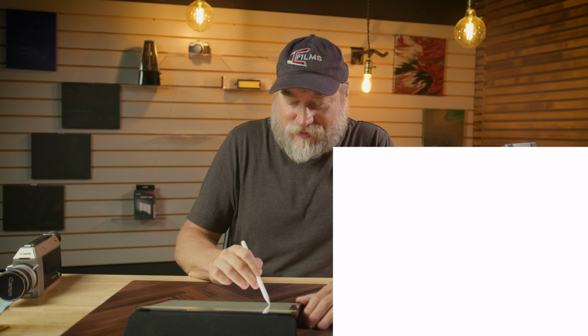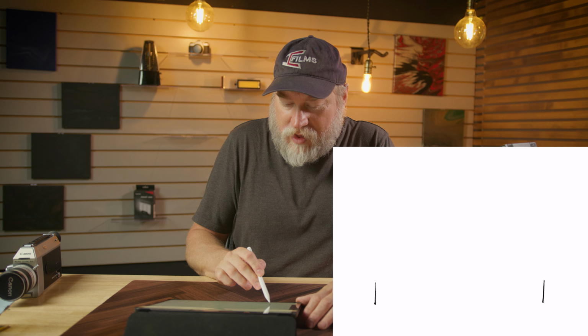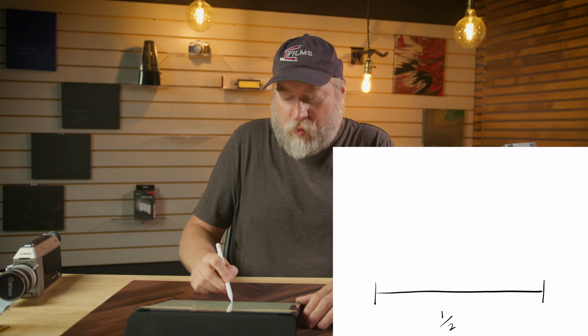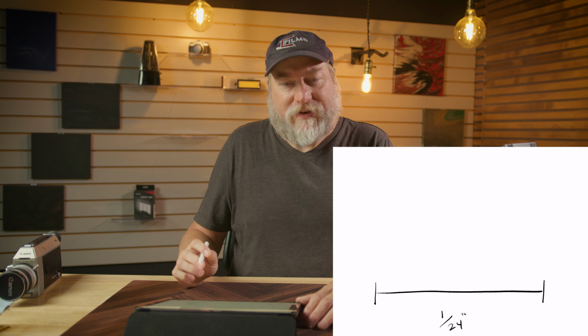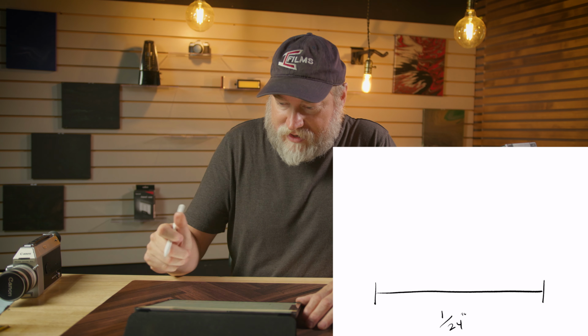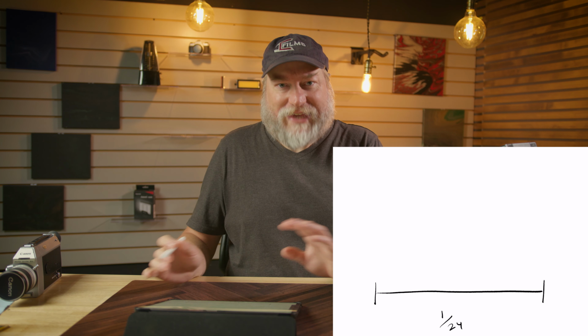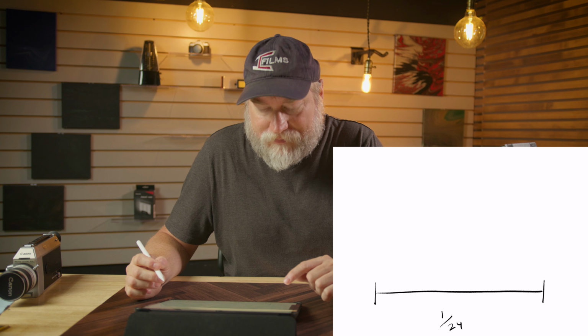So let's draw what motion blur is. Let's take this exact frame here. We've got this timeline. This timeline is 1/24th of a second. 1/24th of a second is the entire frame.